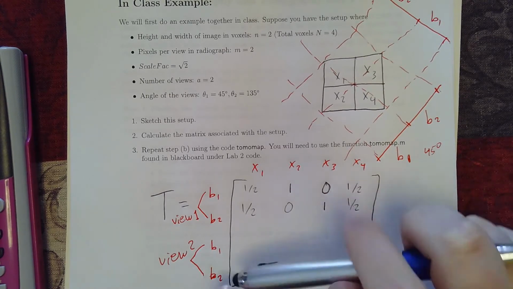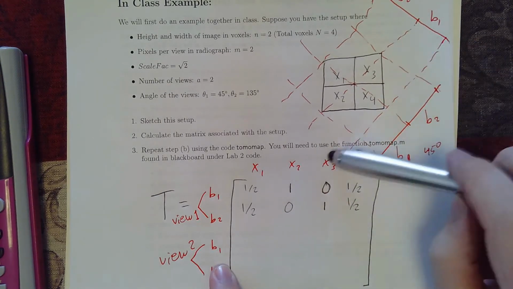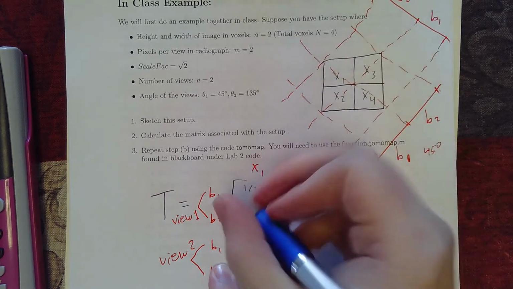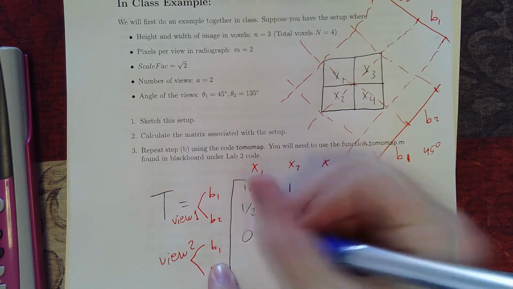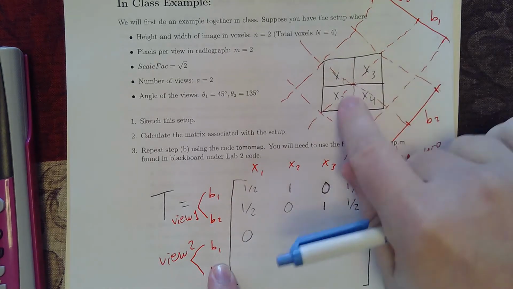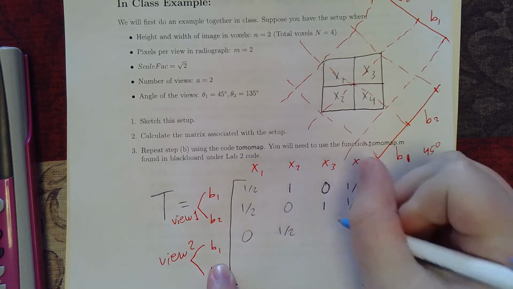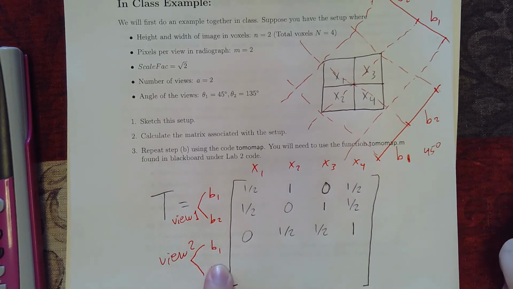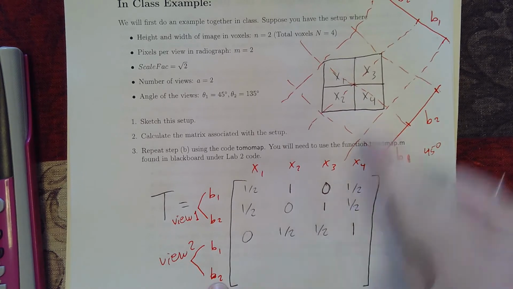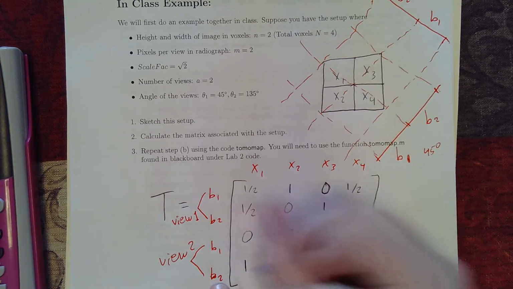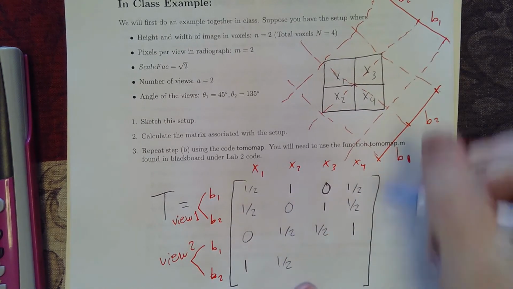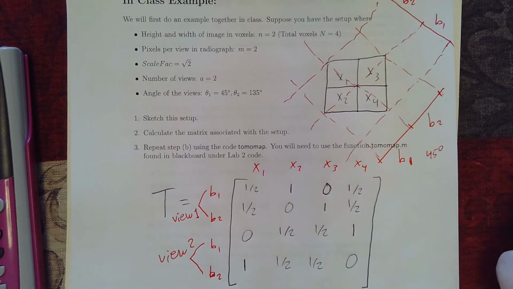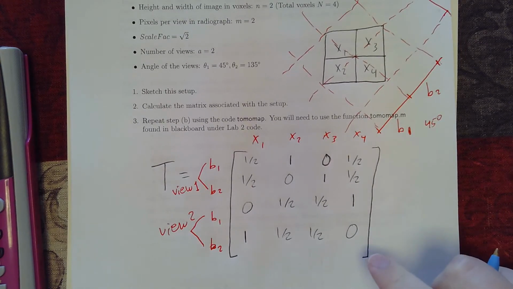Now, we want to look first at beam path 1 from the second view. Remember, beam path 1 is this one, and so none of x1 should show up. We should have half of x2, half of x3, and the entirety of x4. And then looking at our second beam path, we have all of x1, half of x2, half of x3, and none of x4. And so this should be the matrix we get.